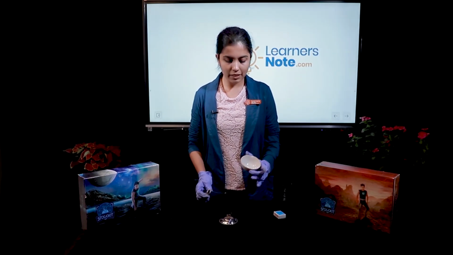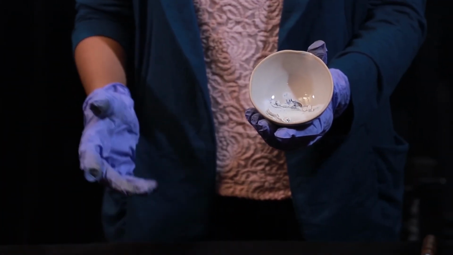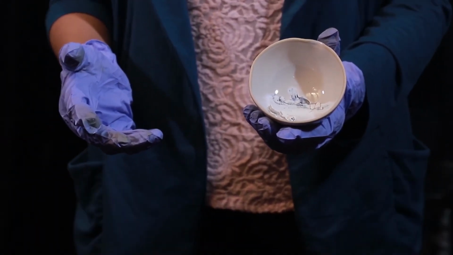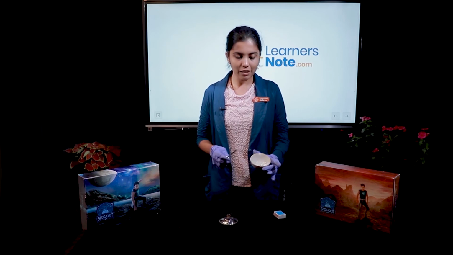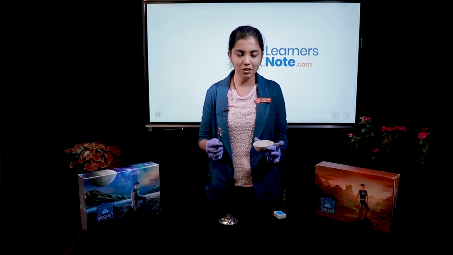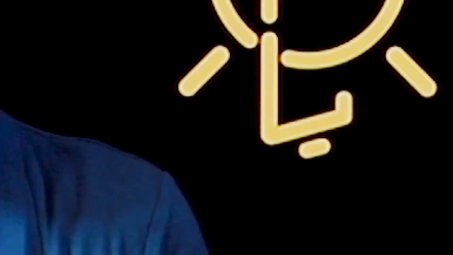Now we can see that the magnesium ribbon has turned into white color powder. This indicates an irreversible reaction. Here, this white powder cannot be turned back to your magnesium ribbon.